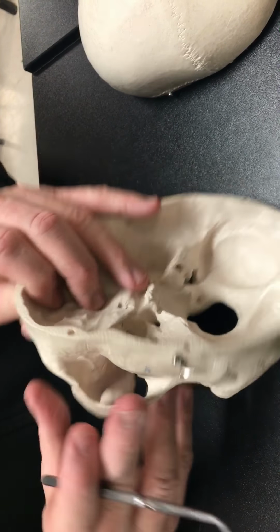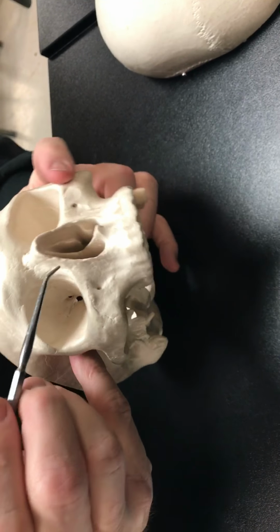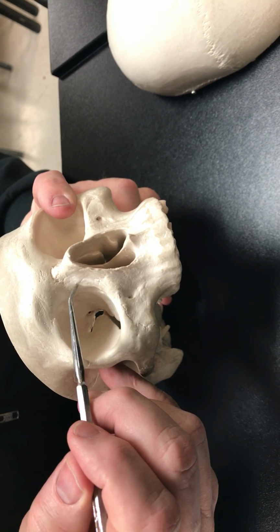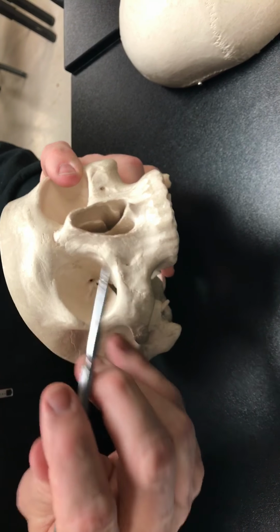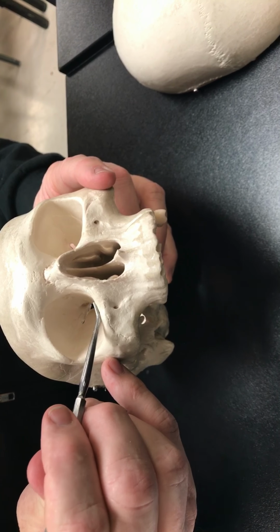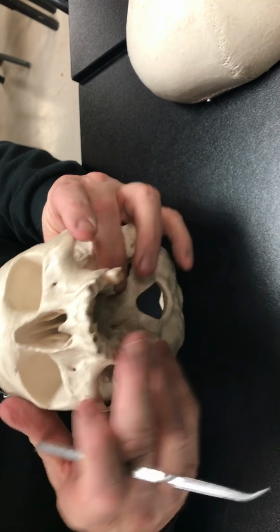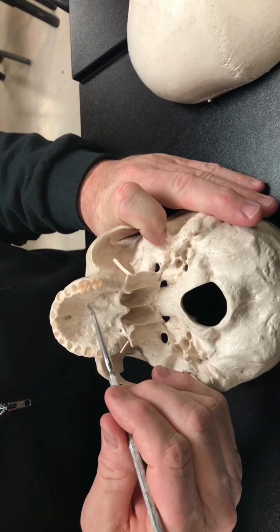Next, we have the lacrimal bones. The lacrimal bones, you can see that's where the lacrimal duct is. And so the lacrimal bones are basically right in this area in here. The maxilla goes from basically the bottom of the eyelid or the eye socket, all this area in here, and the top of the mouth.